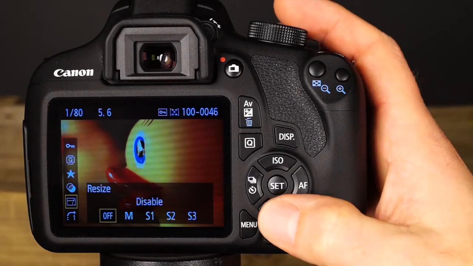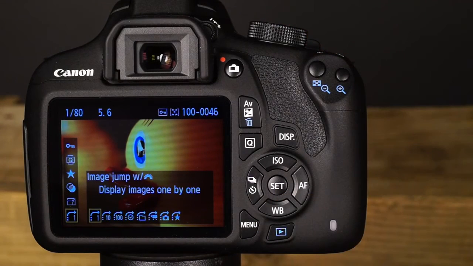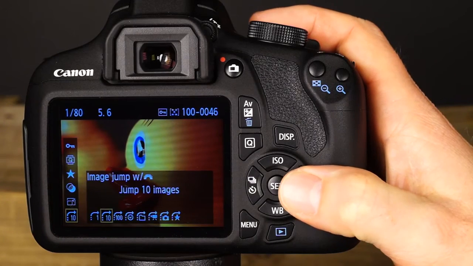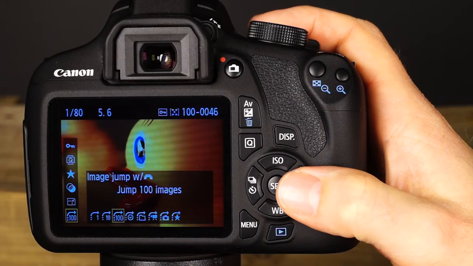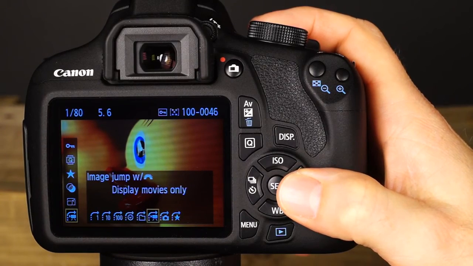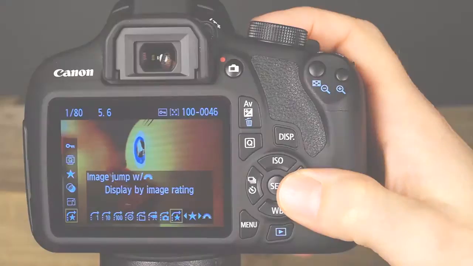The last option in the Playback Quick Control screen is Image Jump. By default, the Image Jump feature will jump 10 images when the main dial is rotated in playback mode. With this option, you can change the function of the Image Jump feature. You can choose from Jump 10 images, Jump 100 images, Display by Date, Display by Folder, Display Movies Only, Display Stills Only, and Display by Image Rating.